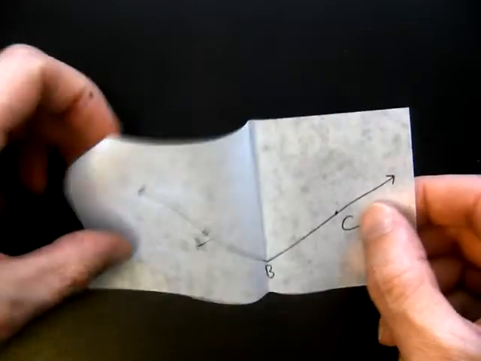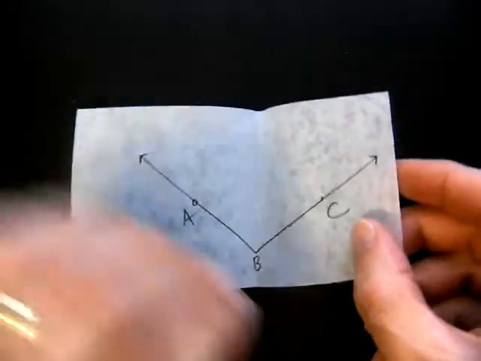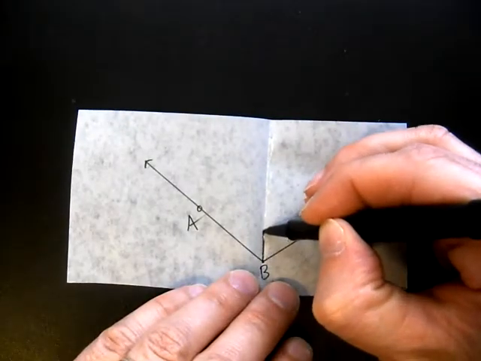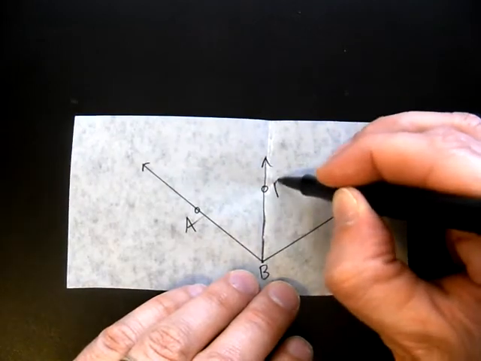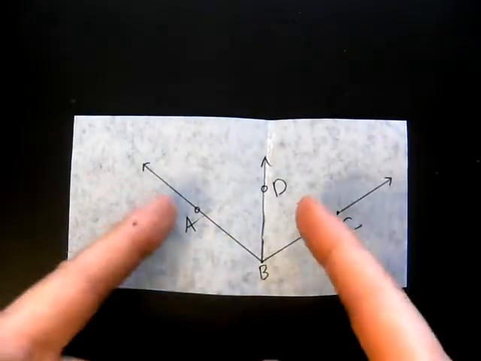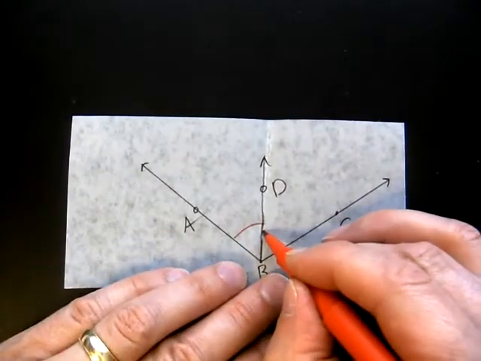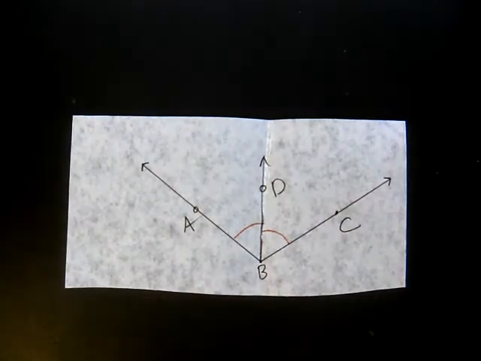So where that crease occurs, that is the angle bisector. We said there is now a third angle that goes right through the vertex, and that is creating two angles that are exactly the same size. So we use those arcs, slightly offset them, slightly stagger them, and that's the concept right there.